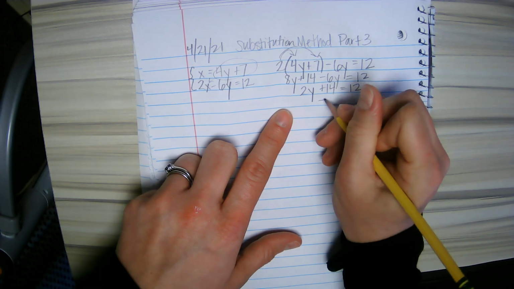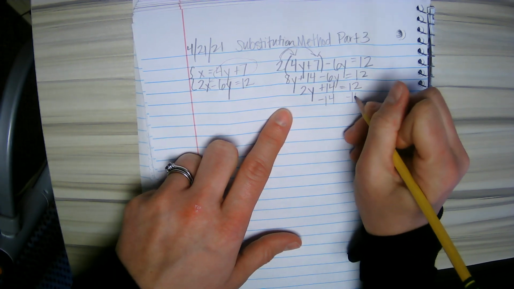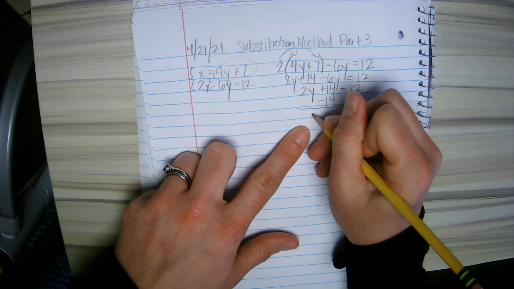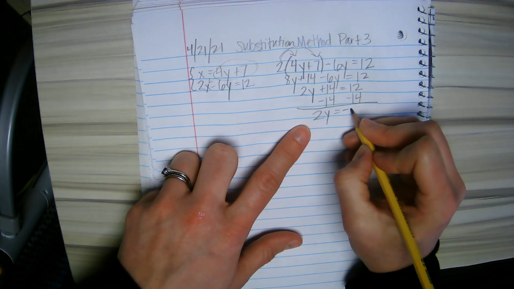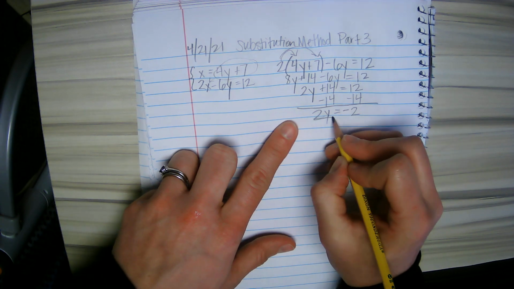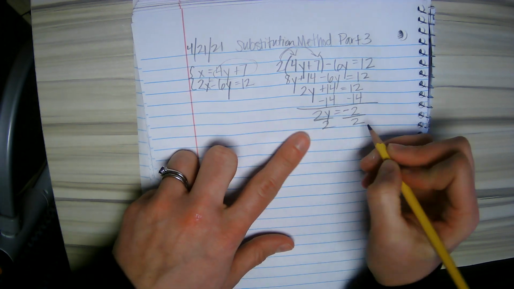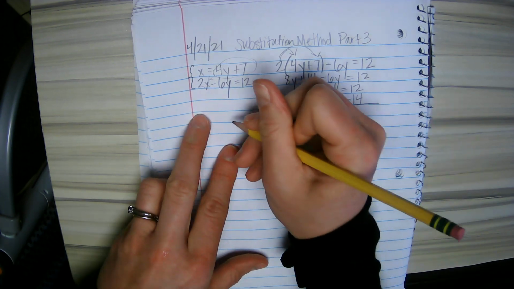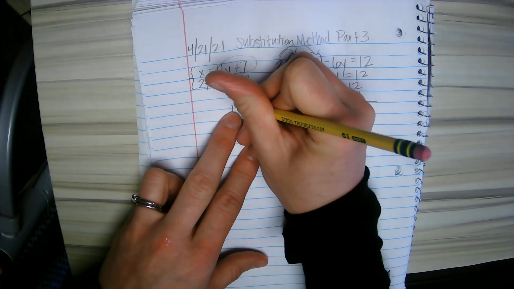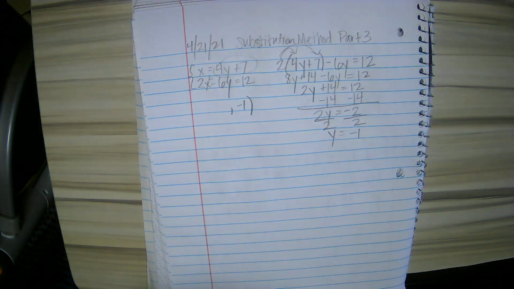And then I'm subtracting 14. So I have 2y equals negative 2. Dividing by 2, dividing by 2, y equals negative 1. Now, remember, y equals negative 1. That's our second number in our ordered pair.